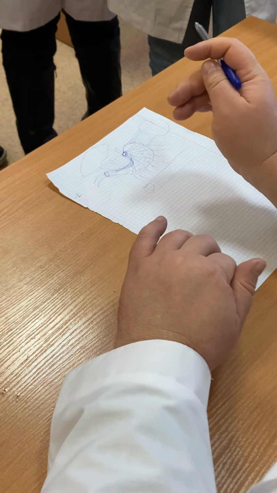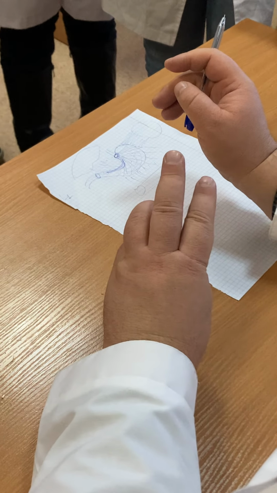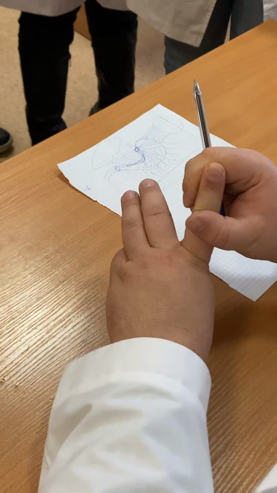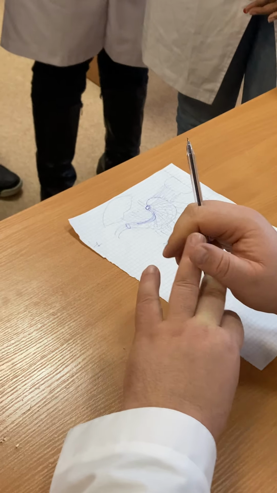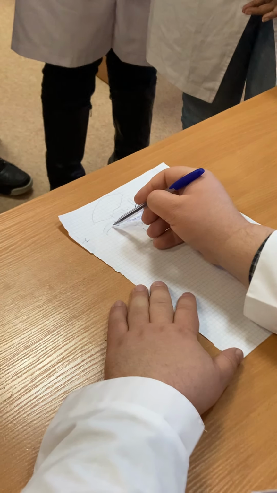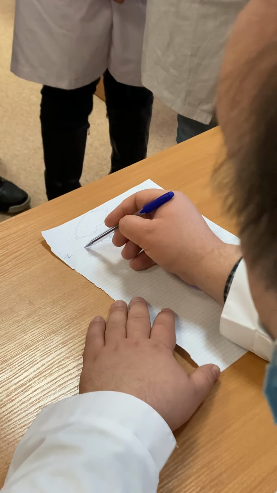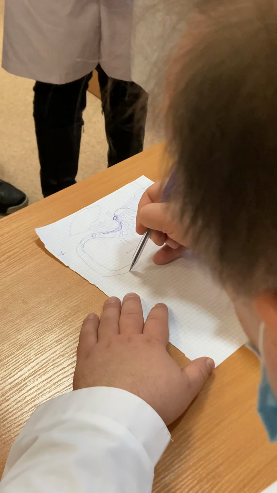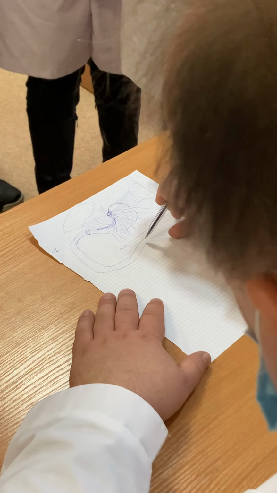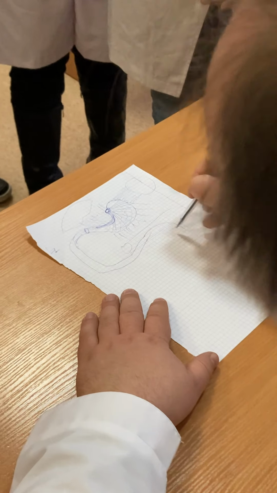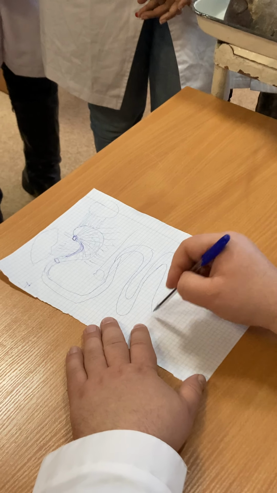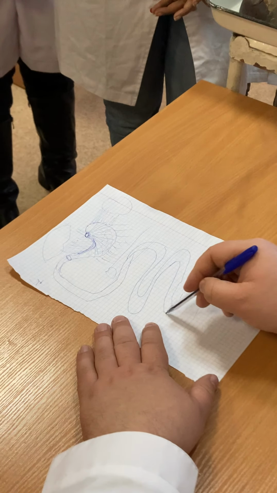Next, small intestine. Small intestine consists of 3 departments. First department, that is duodenum, second, jejunum, and ileum. Duodenum, that is duodenum. And then jejunum and ileum.